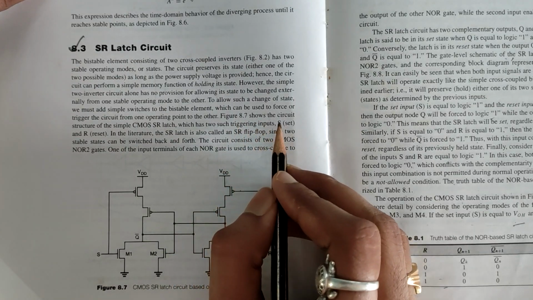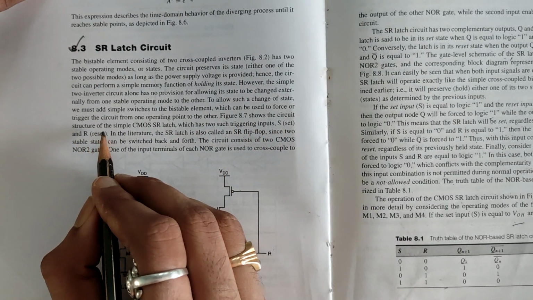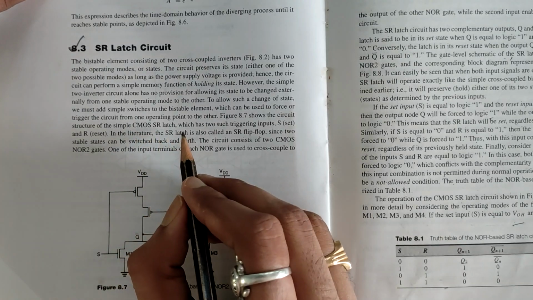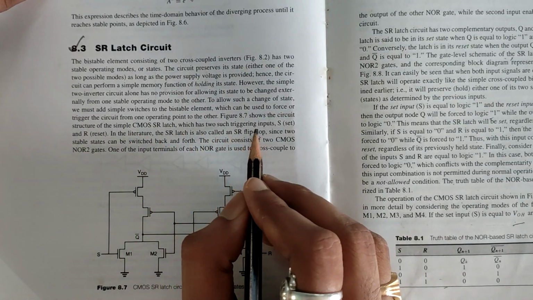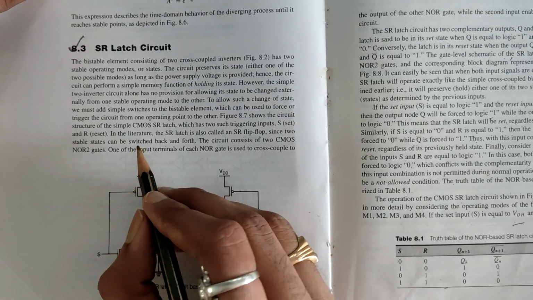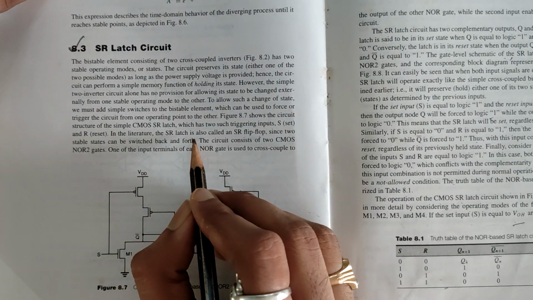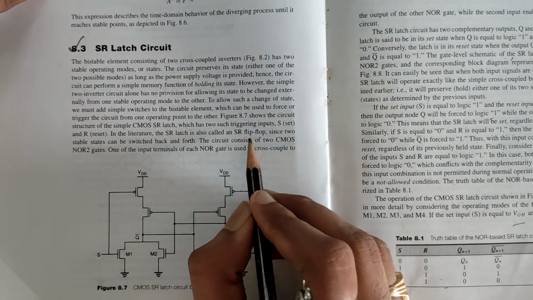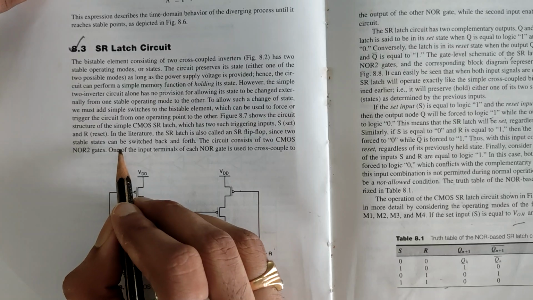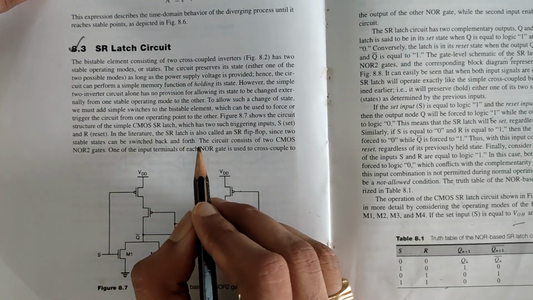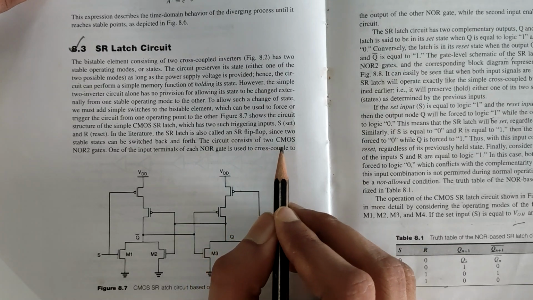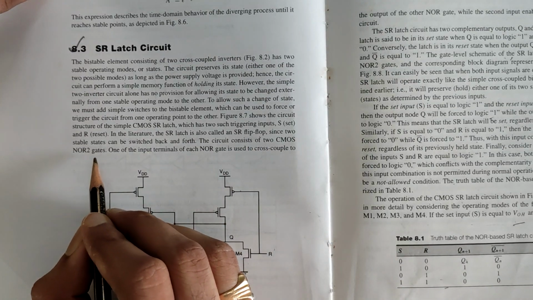The figure shows the circuit structure of the simple CMOS SR latch, which has two such triggering inputs, S (set) and R (reset). In the literature, the SR latch is also called an SR flip-flop, since the two stable states can be switched back and forth. The circuit consists of two CMOS NOR2 gates.